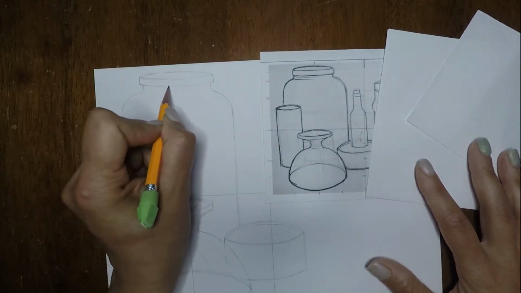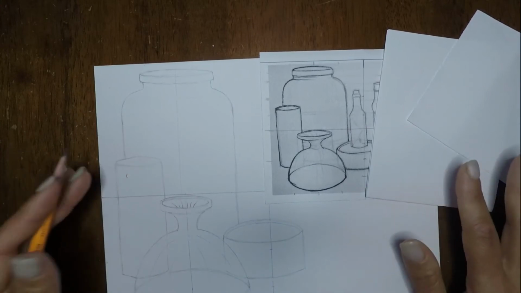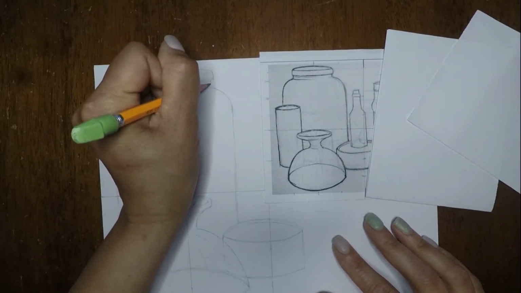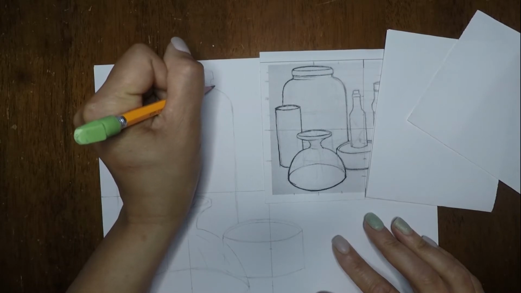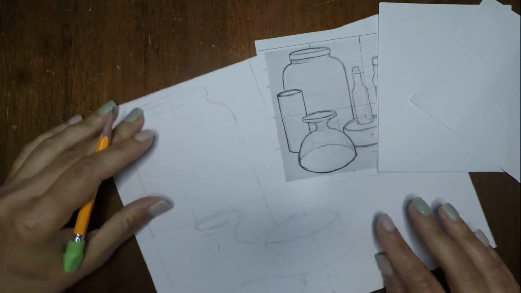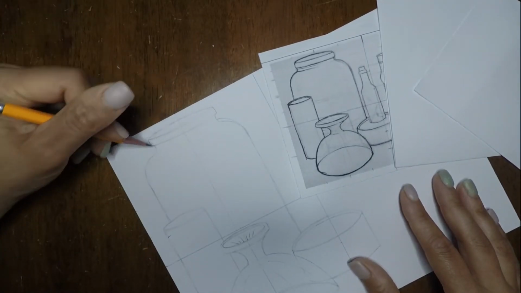The only thing I'm not sure of is my actual shoulders of this jar. So I feel like this is actually a little narrower, so I'm going to make it go up a little more. And this one too, and just, let me just draw a light line across a little more.